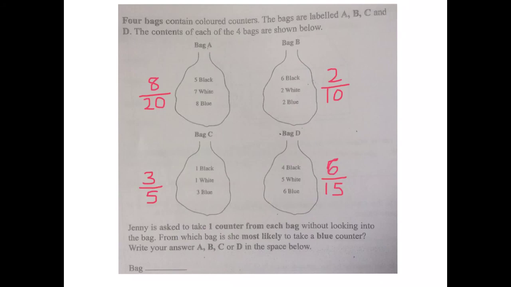At the minute this doesn't help us enormously because all of the denominators, the bottom number in the fractions, is different. But let's turn them into percentages and see which of the bags give us a best chance of picking a blue counter. So back to bag A. 8 twentieths is the same as 4 tenths. And 4 tenths is just 40%. Bag B, 2 tenths is just 20%. Bag C, 3 fifths is the same as 6 tenths. We double each of them, which is 60%.